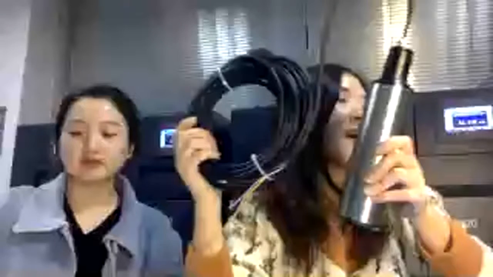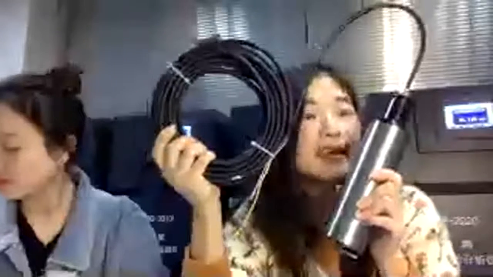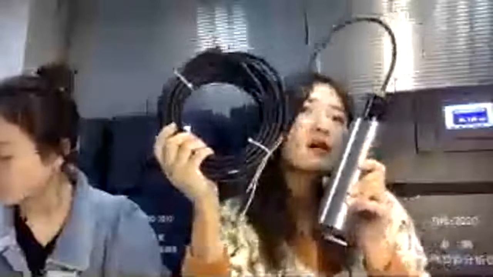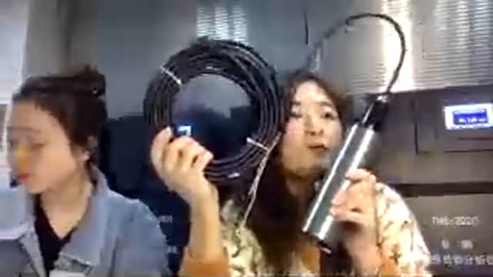Okay. By the way, we have a very large measure range for it, from 0 to 4,000 NTU. So this kind of range can all be tested. It is totally no problem for your use. Okay, next, I'll introduce other sensors.